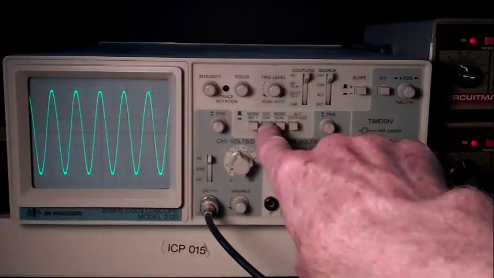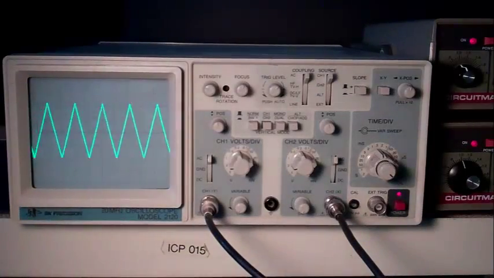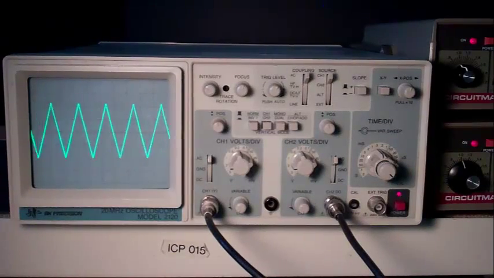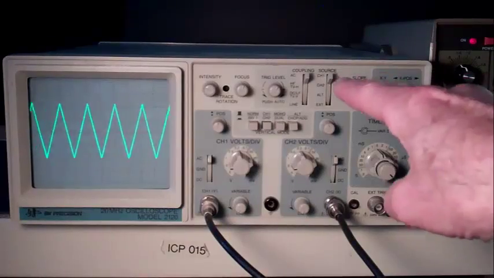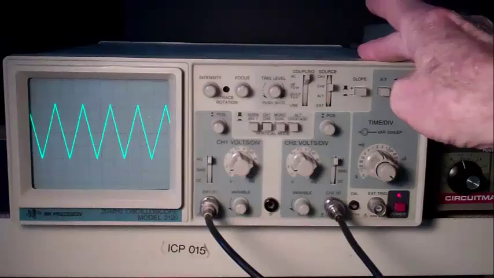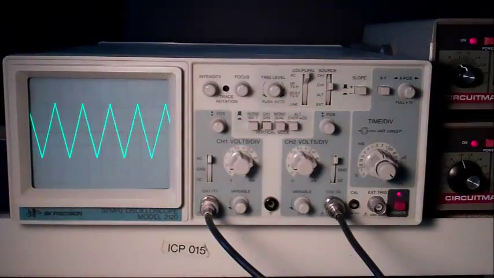I can switch between channel 1 and channel 2. Channel 2 is not synchronized with the trigger. It's not triggering on channel 2. It's triggering on channel 1. I can trigger on channel 2 so that the signal starts at the same place on the left.